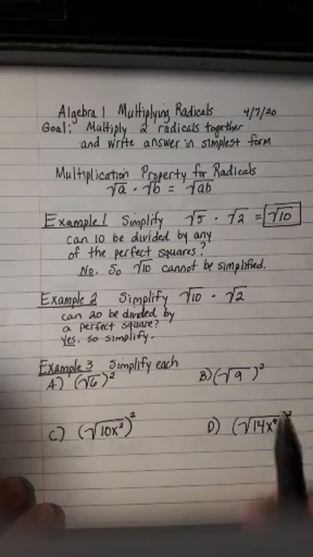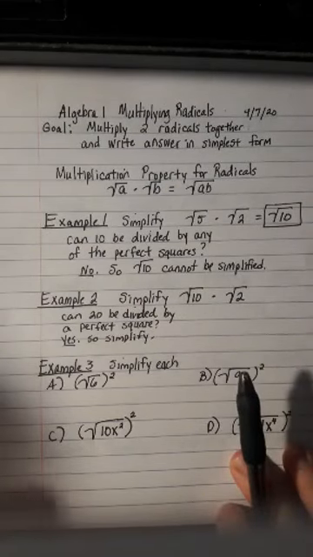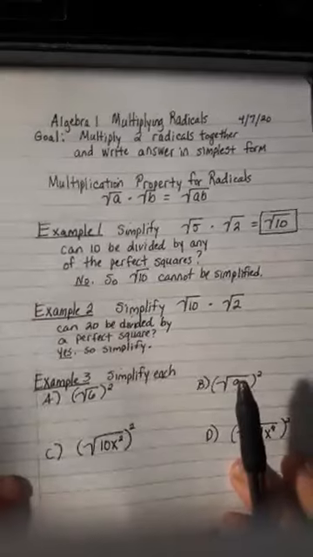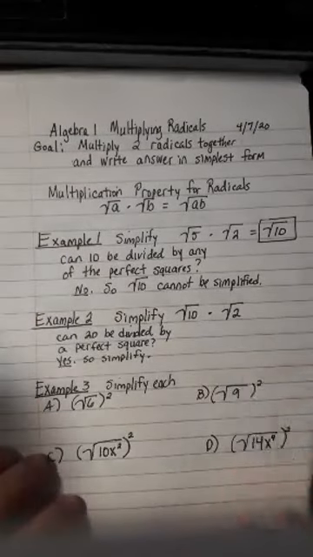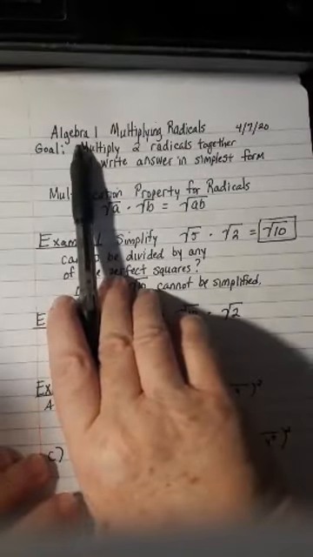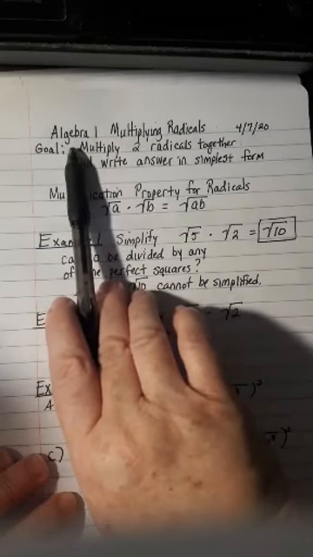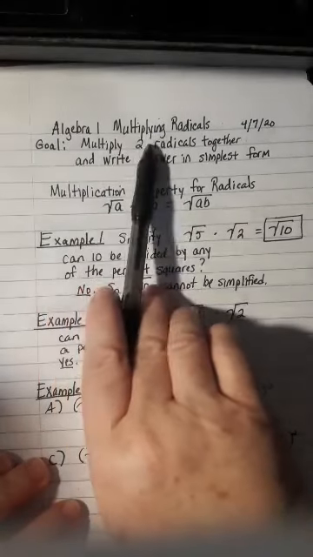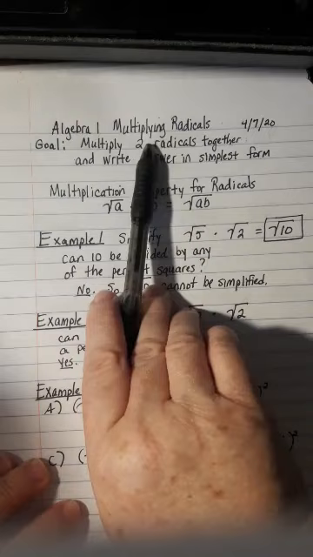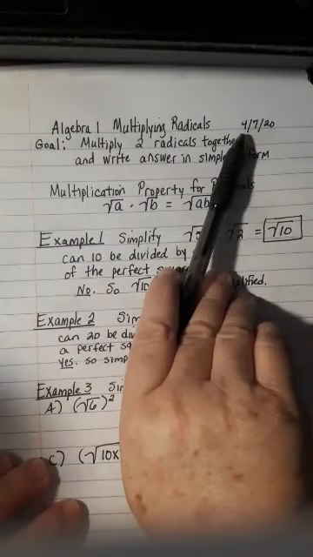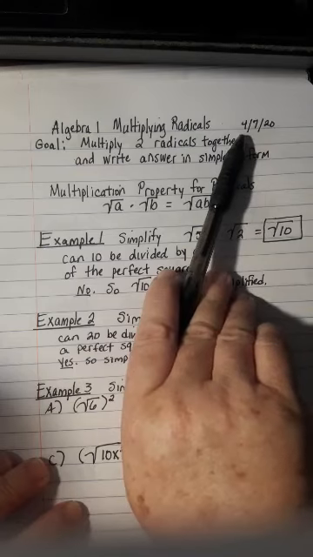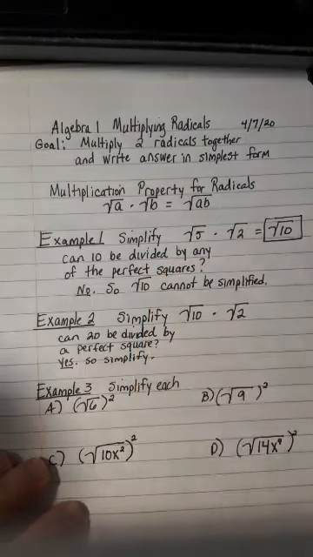Alright, so let me move this just a little. Okay, so today's lesson, this is Algebra 1. This is for 6th and 7th periods. We are multiplying radicals. Today's April the 7th, I'm pretty sure, because it's hard to keep up with the days now.